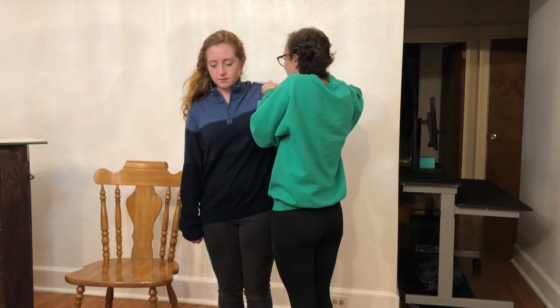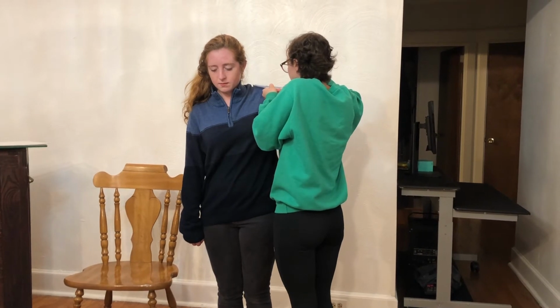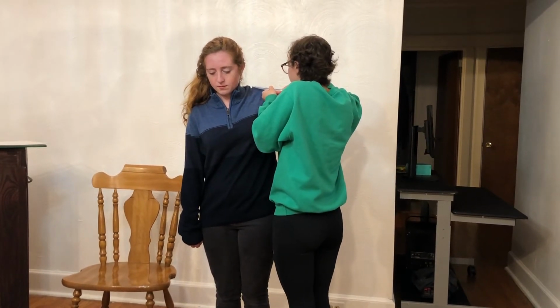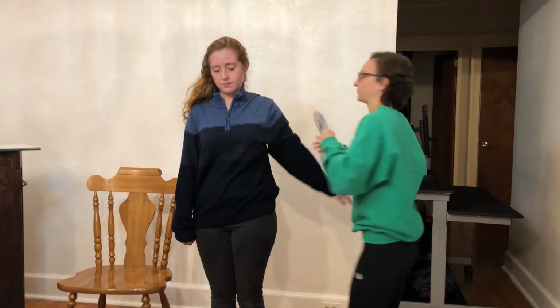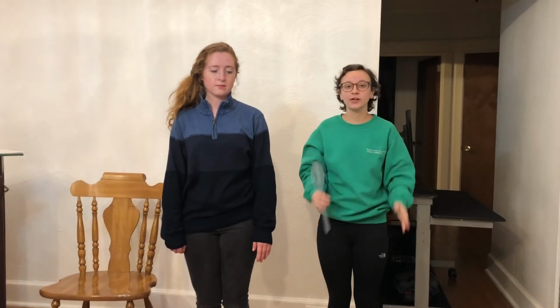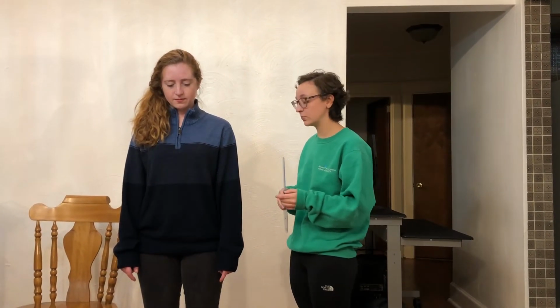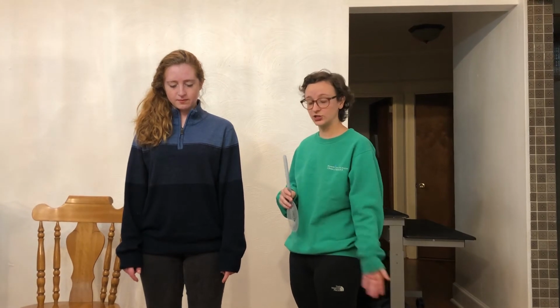Okay, and my patient is reaching 44 degrees of horizontal abduction. And this is goniometry of the shoulder. Now I'm going to do range of motion measurements with the goniometer for the elbow. So for the elbow, we have extension and flexion.